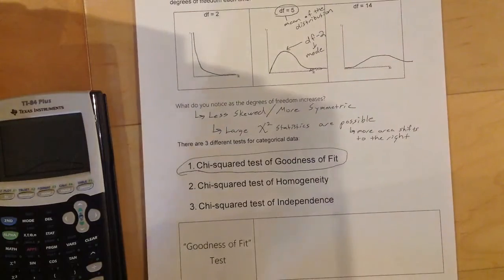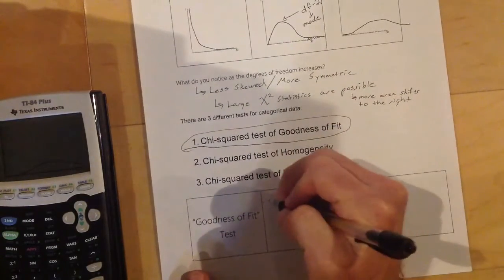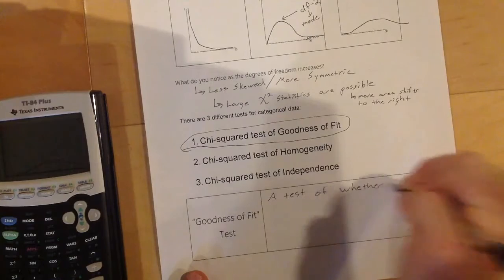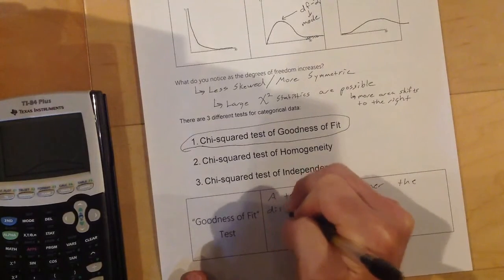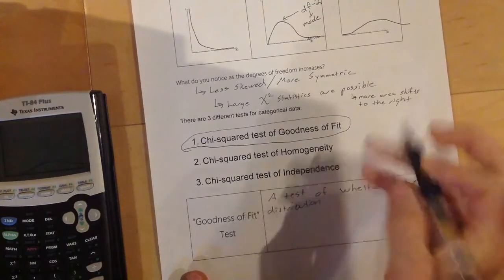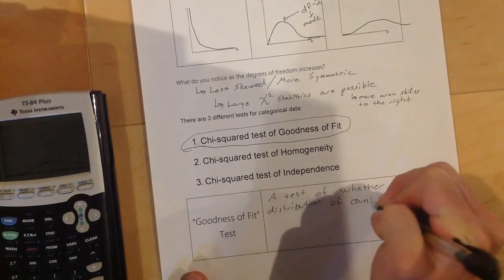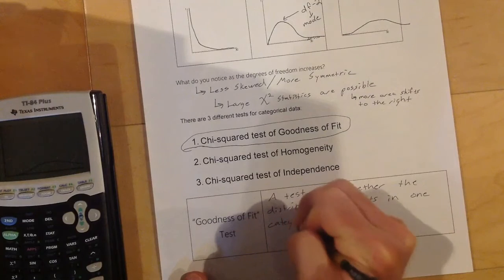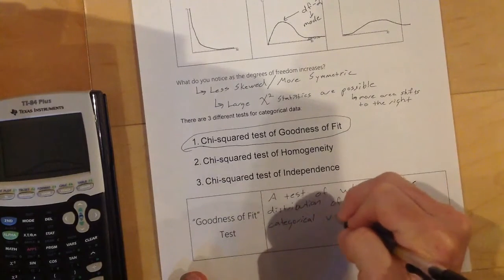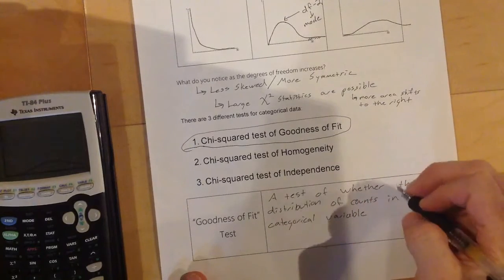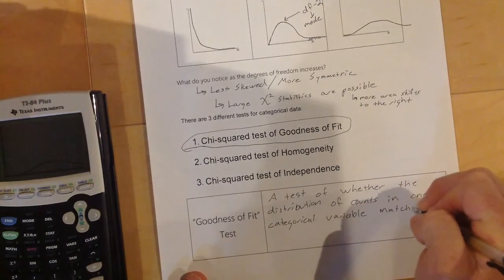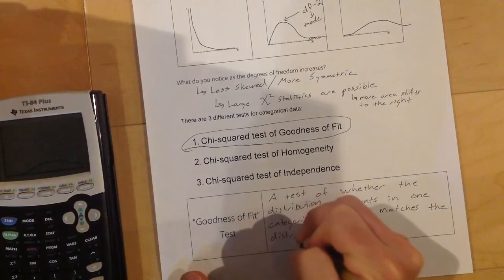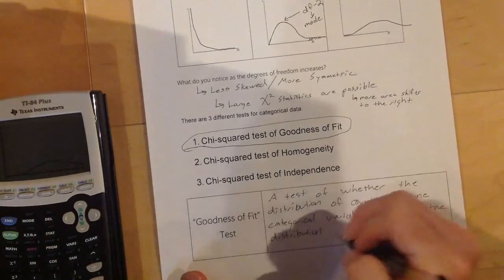So the goodness of fit test is a test of whether the distribution of counts in one categorical variable matches the distribution predicted by the model.